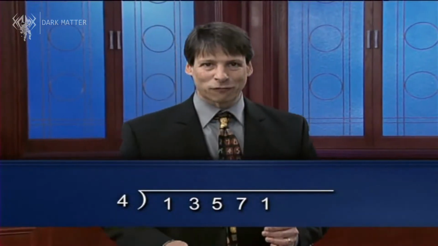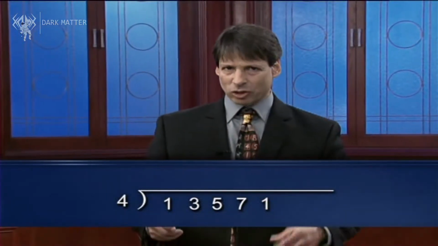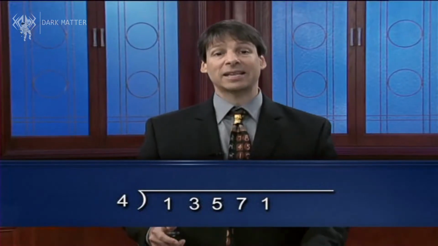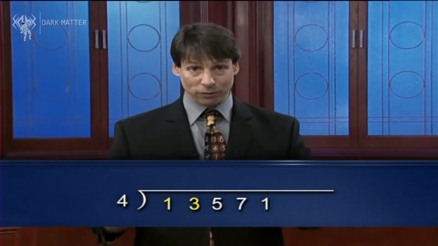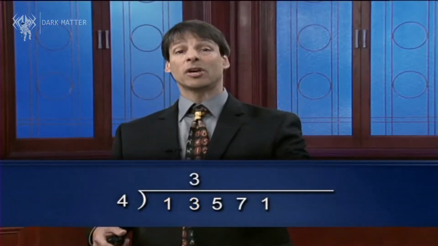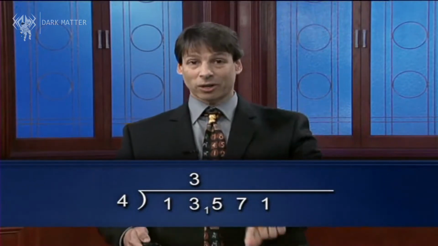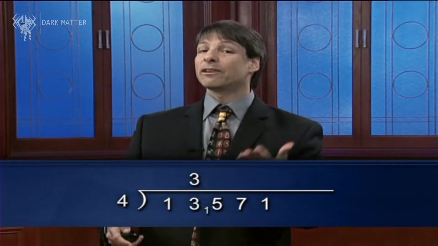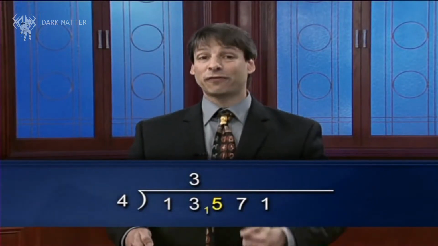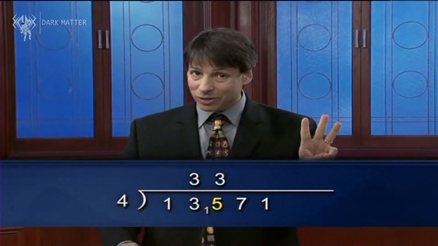13571 divided by 4. Okay, so we take 4 and we divide it into 13, the first number we can. 4 goes into 13 3 times with a remainder of 1. So the 3 goes up and the 1 goes down. Next we divide 4 into what? 15. 4 goes into 15 3 times with a remainder of 3. So the 3 goes up and the remainder 3 goes down.